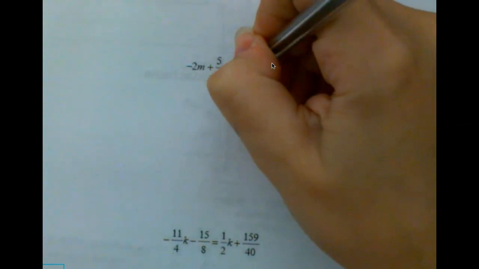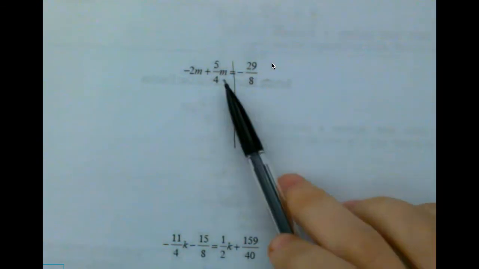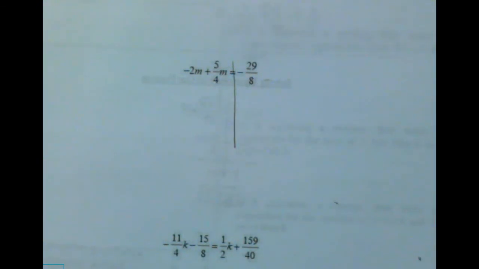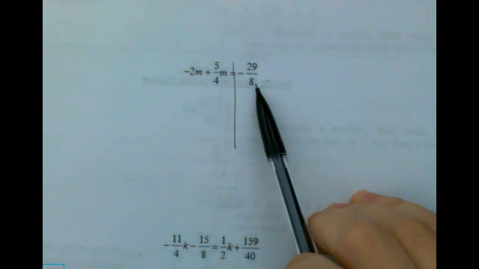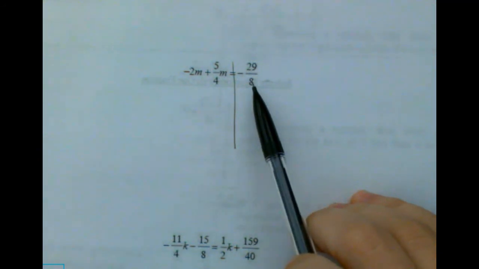All right, let's take a look at the next level. Okay, this one's a little trickier because now I've got 2 fractions, but one is a 4 in the denominator and one's an 8 in the denominator. So what number do I choose to multiply by? This one's tricky because you want to try and find a common denominator.